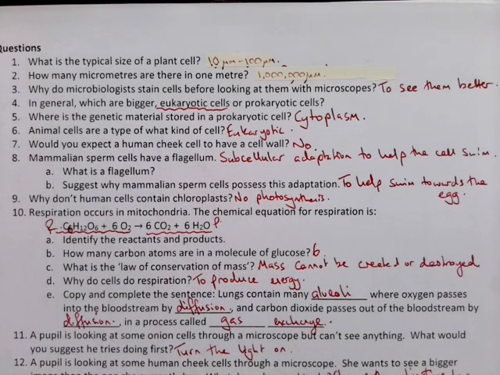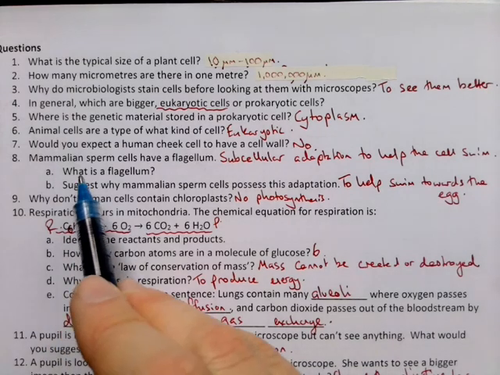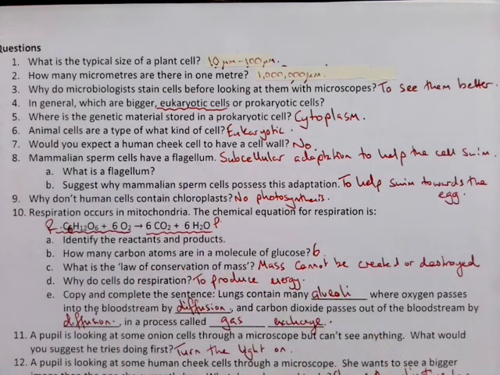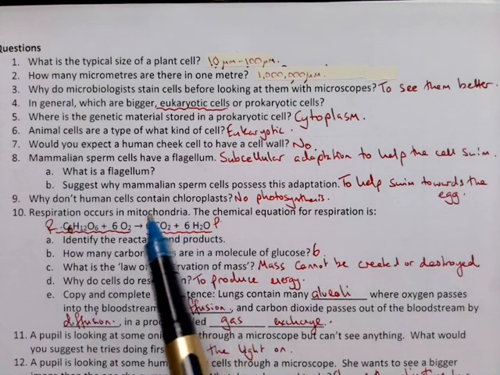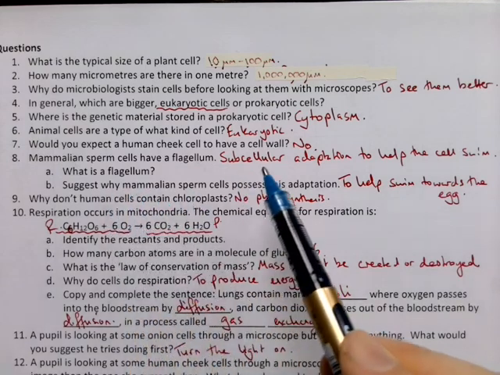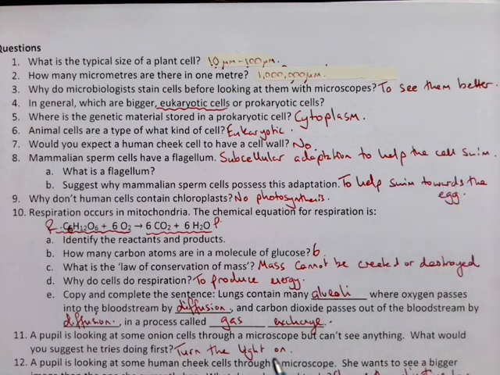Would you expect a human cheek cell to have a cell wall? No. A cell wall is a subcellular structure found in a plant cell. So a human cheek cell is not a plant cell, it's an animal cell, so you'd expect it not to have that. Mammalian sperm cells have a flagellum. Okay, what is a flagellum? So a flagellum is a subcellular adaptation to help the cell swim.